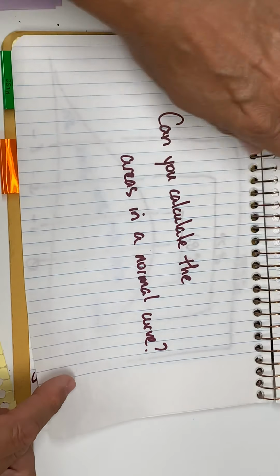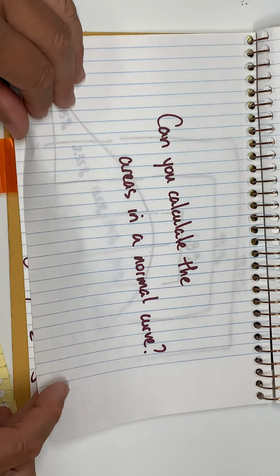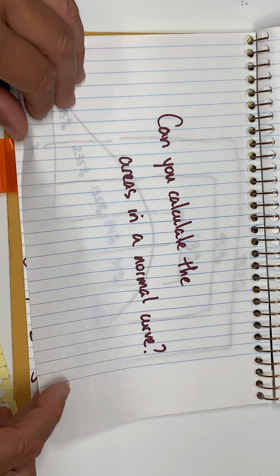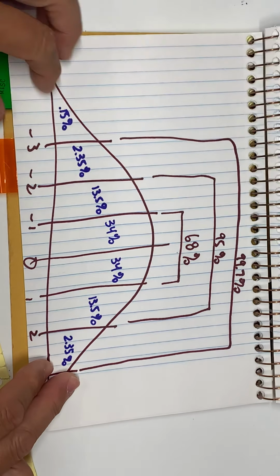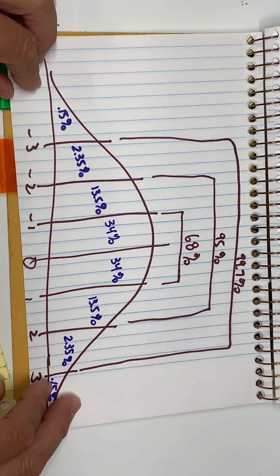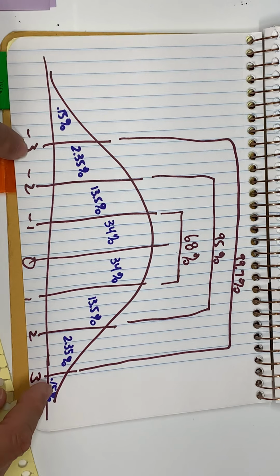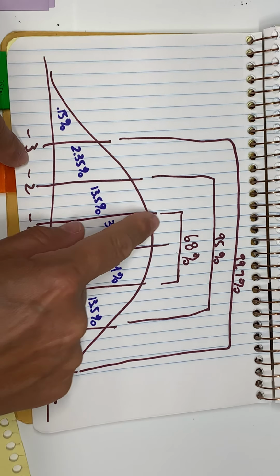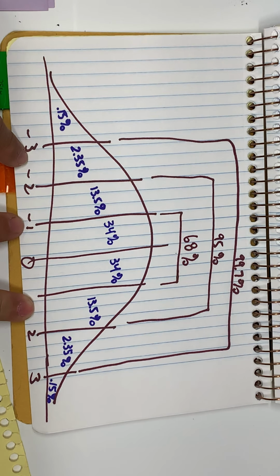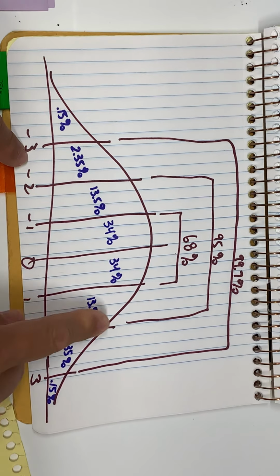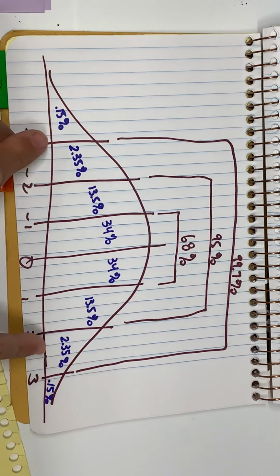All right, this isn't really a great flashcard, but can you calculate the areas in a normal curve? So your formula sheet in words will give you the 68% is between the first standard deviations, the 95% is the second, and the 99.7 is the third.